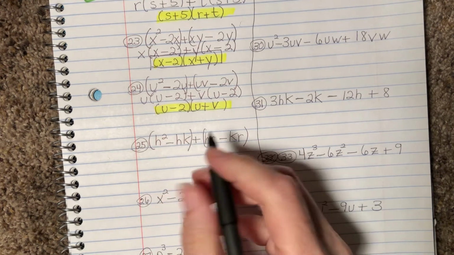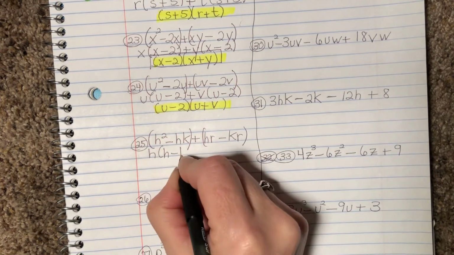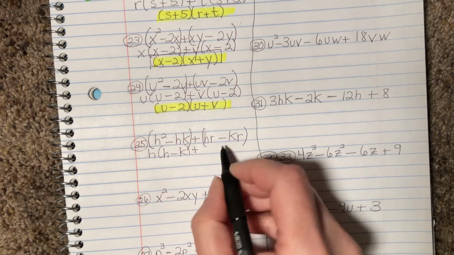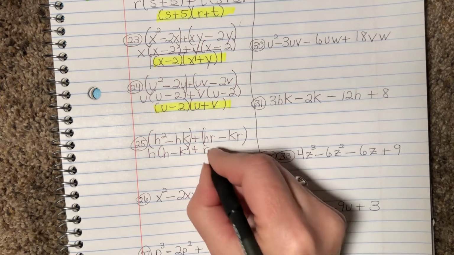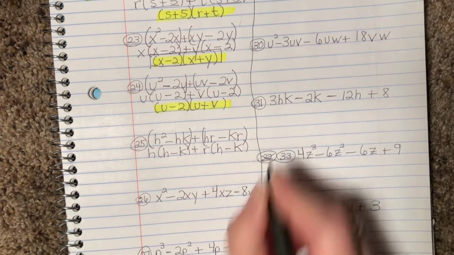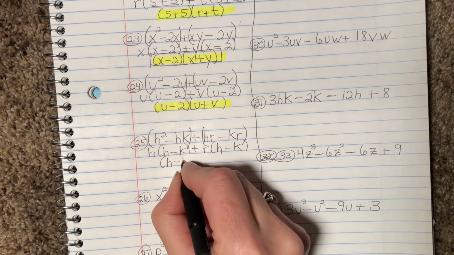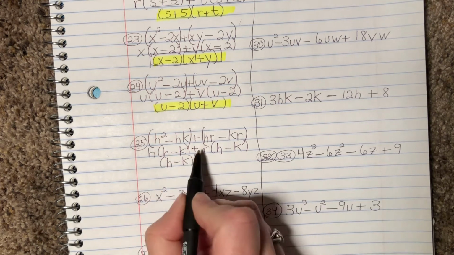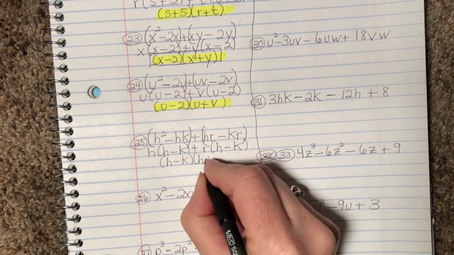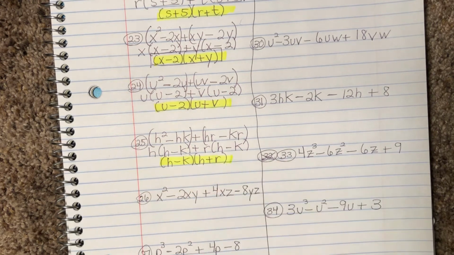The GCF in the first group is h. So h minus k is left, plus there's a GCF of r, h minus k. Okay, parentheses match, so I'm going to write one of them. And then the outer stuff, h plus r. And there is my answer.